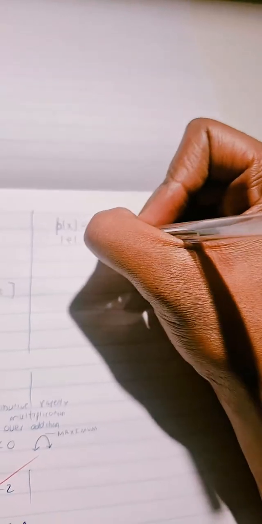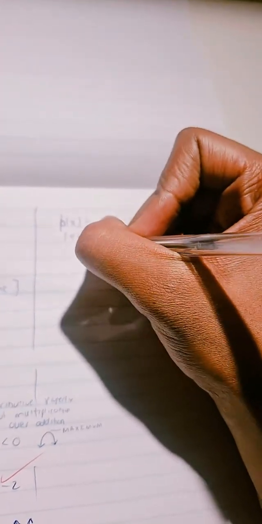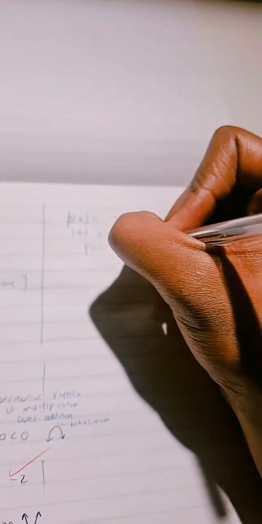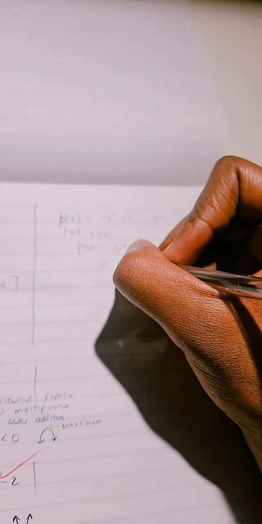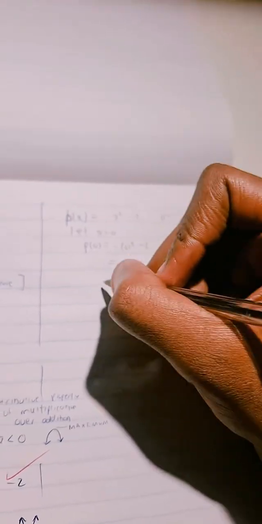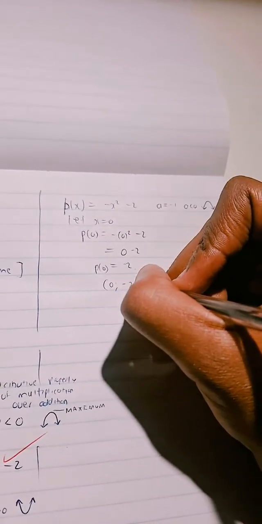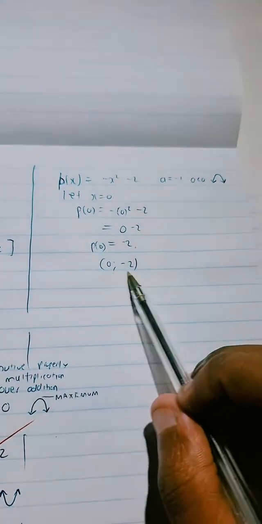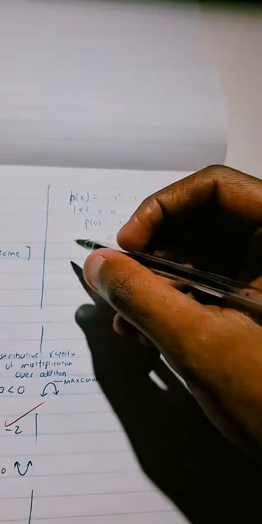Y-intercept, you can see what it is. If you let x be equal to 0, p of 0 is equal to negative 0, the whole squared, minus 2. You have negative times 0, which is 0, minus 2, you get negative 2. So p of 0 is negative 2. The coordinates are (0, -2). That's your y-intercept. So we have a y-intercept.